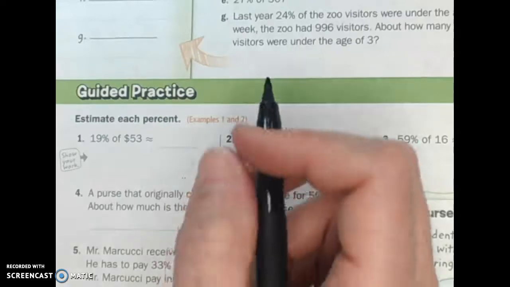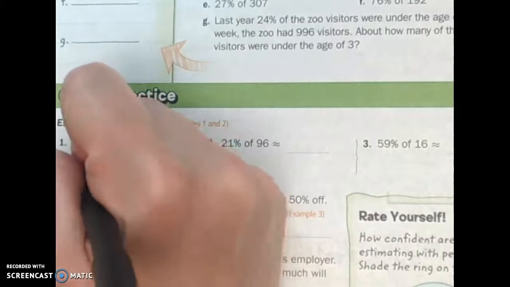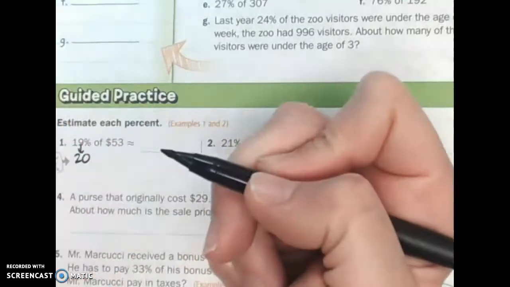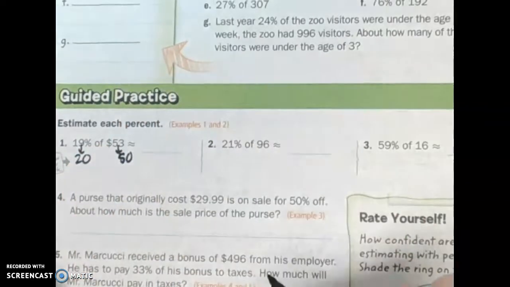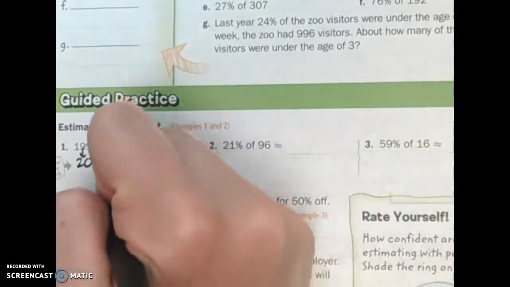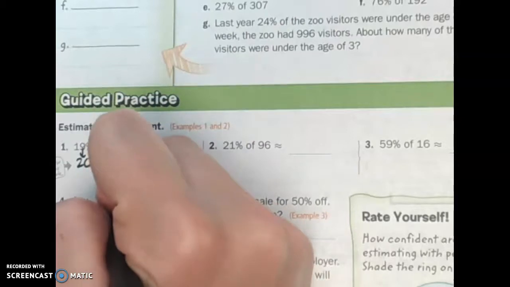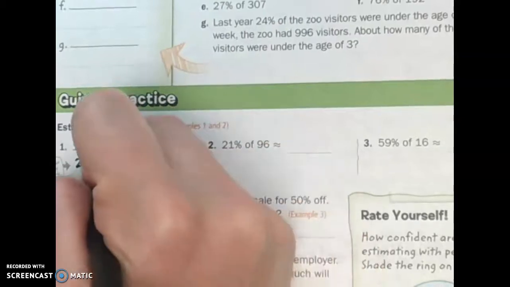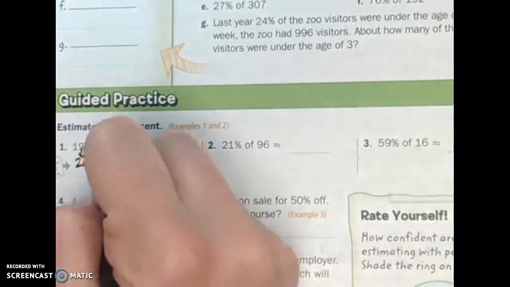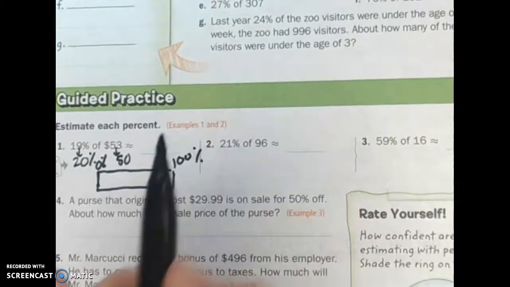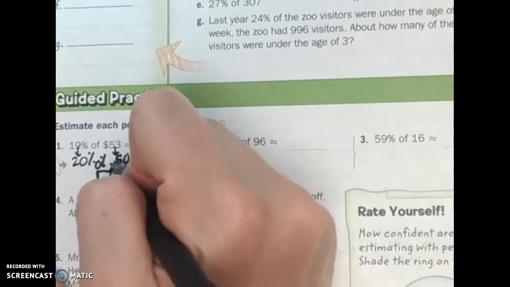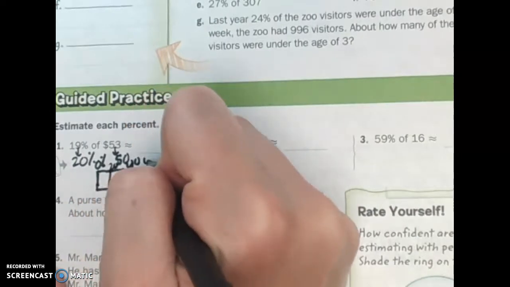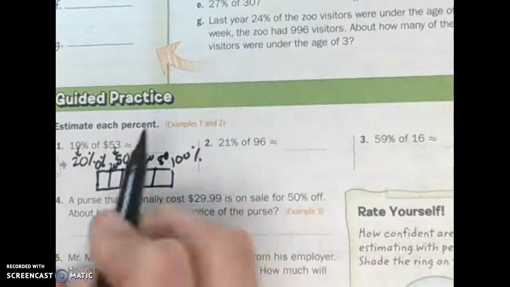Okay, let's see how you did. We're going to change 19% to 20. And we're going to change 53 to 50. I'm going to draw my bar. So I have 0% to 100%. My percent's 20, so I'm going to count by 20s going up. I have 20, 40, 60, 80, then 100.